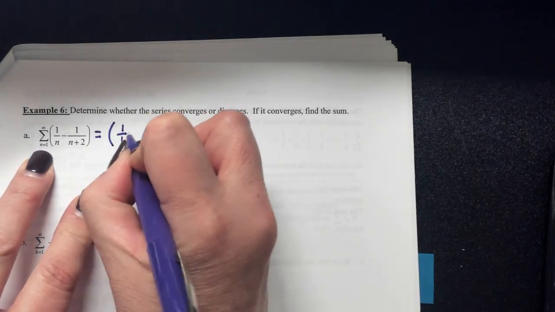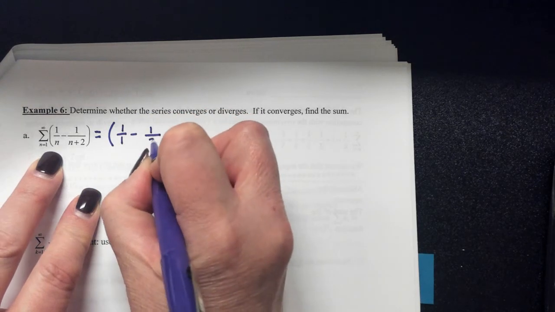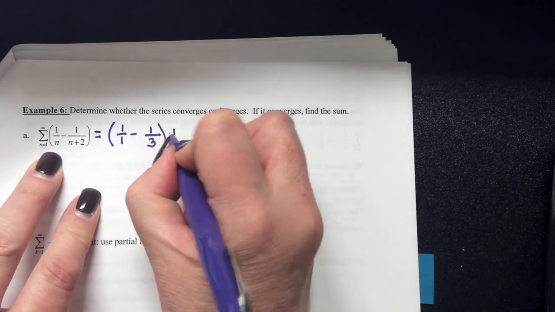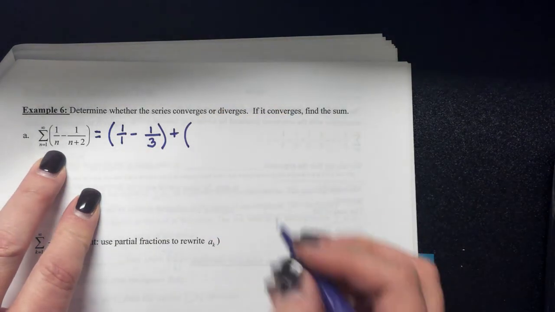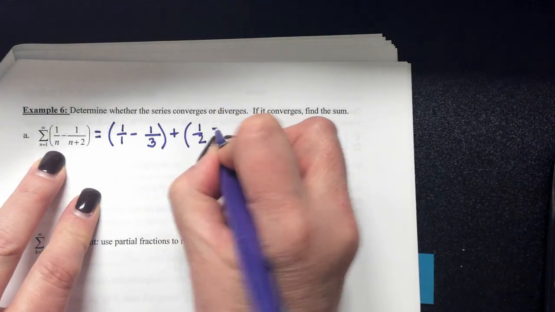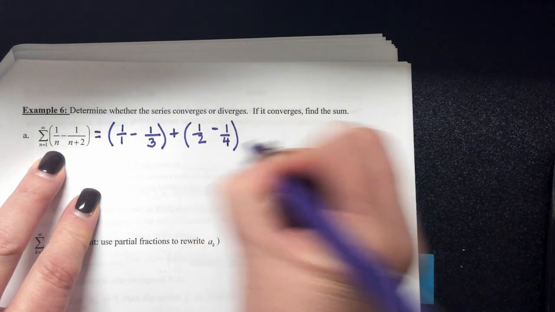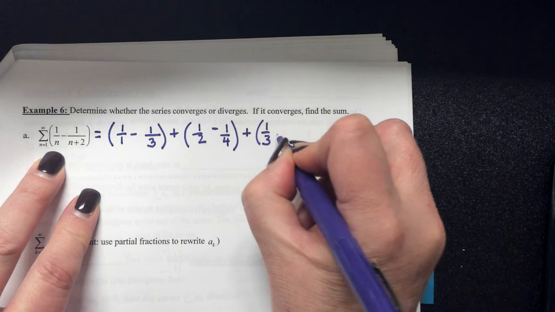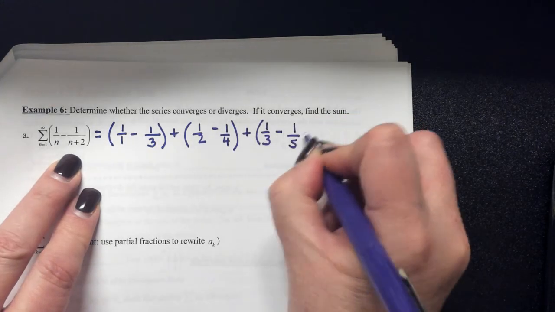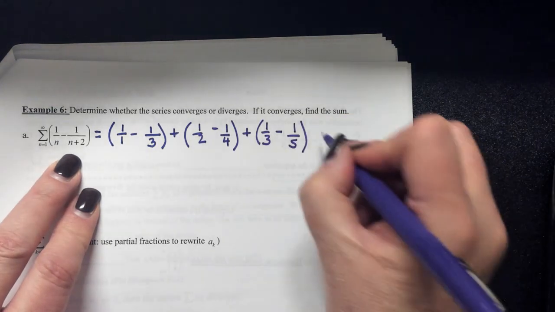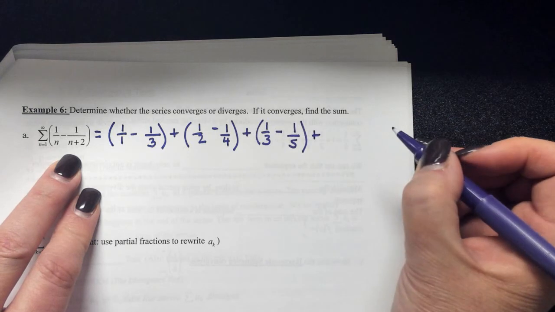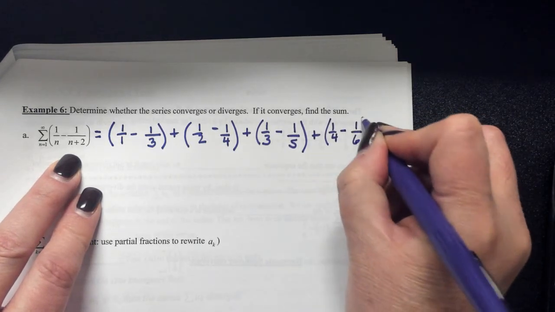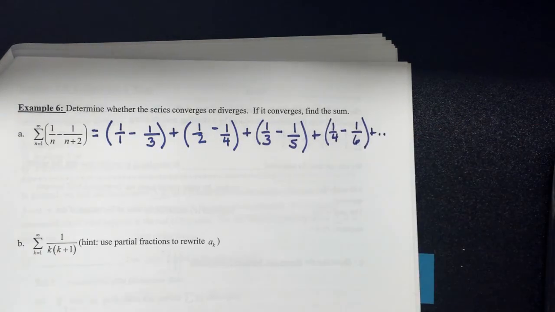So 1 over 1 minus 1 over 3, plus my second term, 1 over 2 minus 1 over 4, my third term, 1 over 3 minus 1 over 5. I'll take it out one more time: 1 over 4 minus 1 over 6. And again, I know it goes on forever.